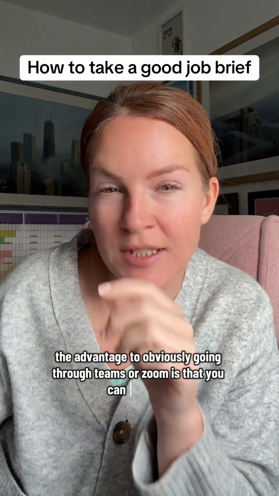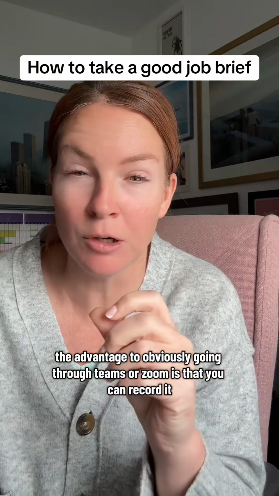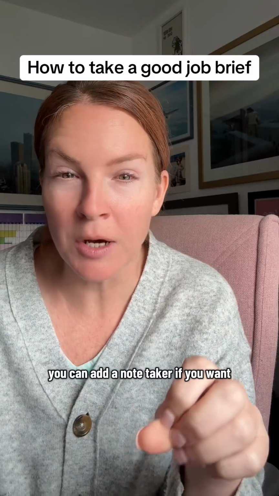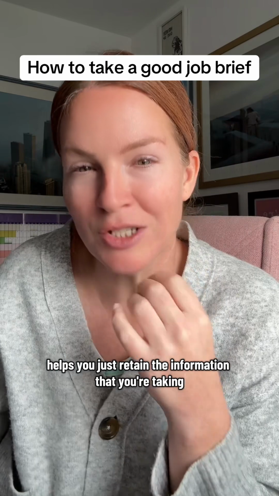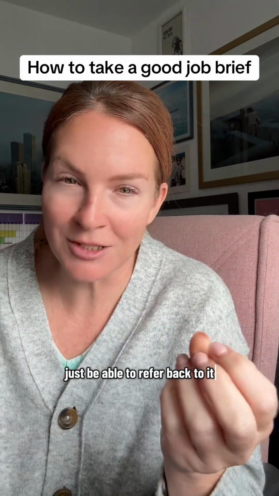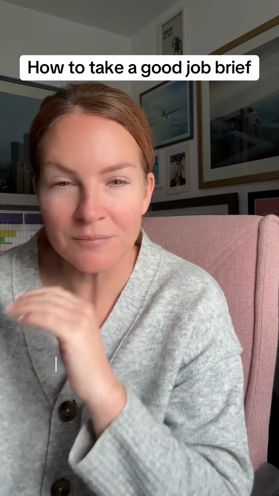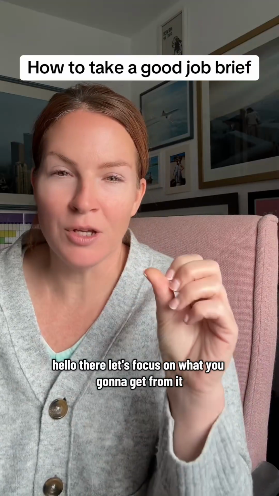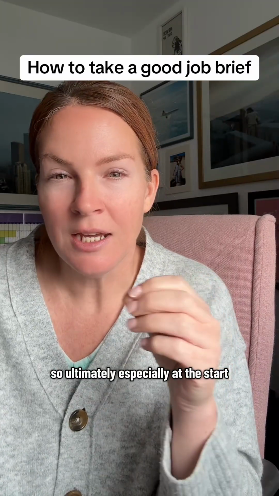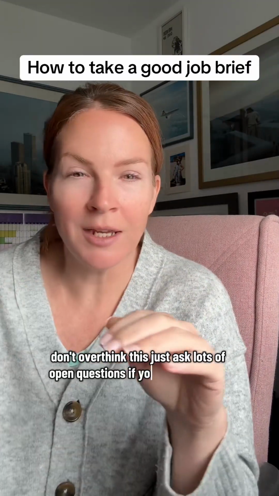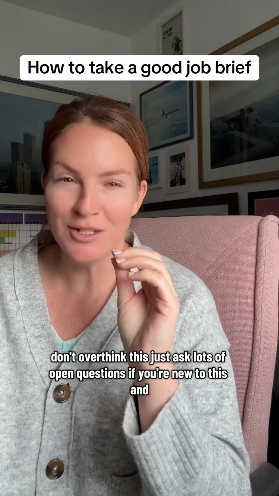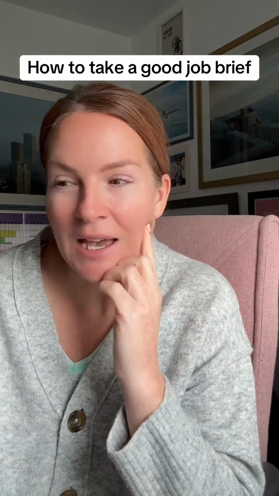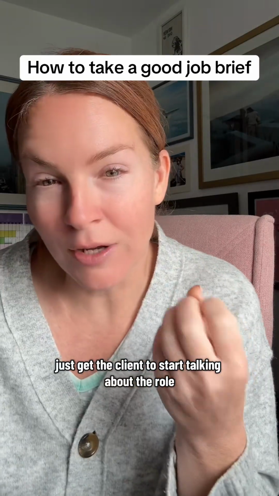The advantage to going through Teams or Zoom is that you can record it, you can add a note taker if you want, so it does give you that extra information, helps you retain the information that you're taking, and be able to refer back to it. So there are some benefits to that. However, let's focus on what you're going to get from it. Ultimately, especially at the start, don't overthink this. Just ask lots of open questions if you're new to this. Just get the client to start talking about the role.